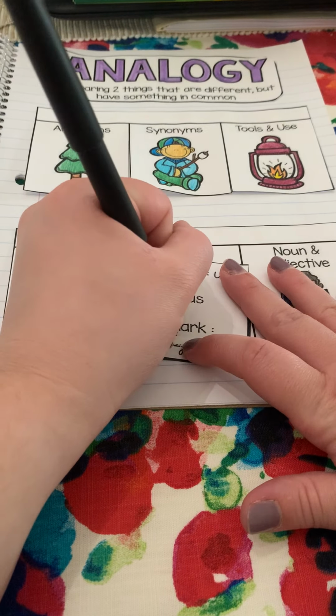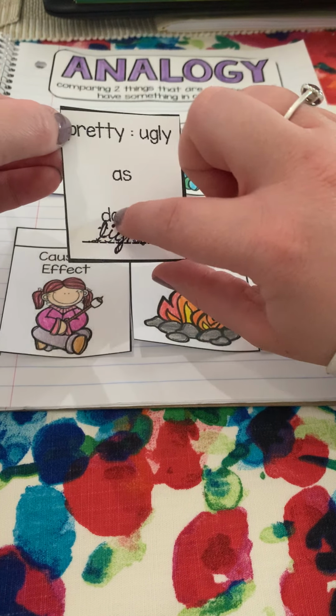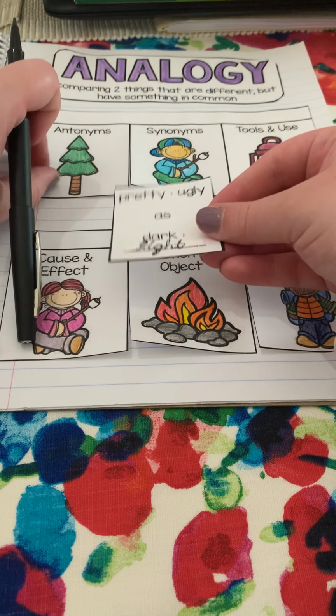So you're going to write light as the opposite. So this one is your antonym example. So pretty is to ugly. This little colon you read as "is to." Pretty is to ugly as dark is to light. So pretty and ugly are opposite, dark and light are opposite. So that is your antonym.